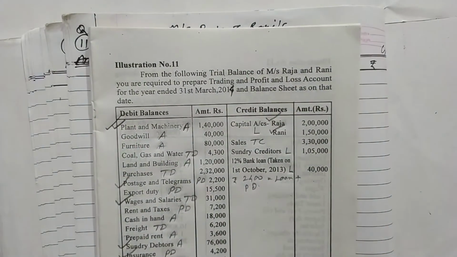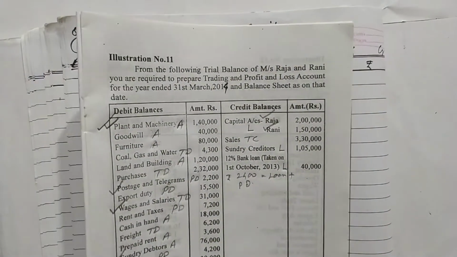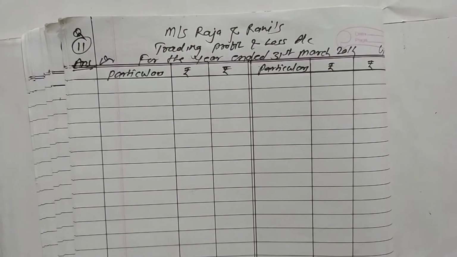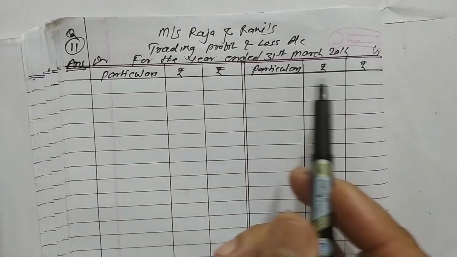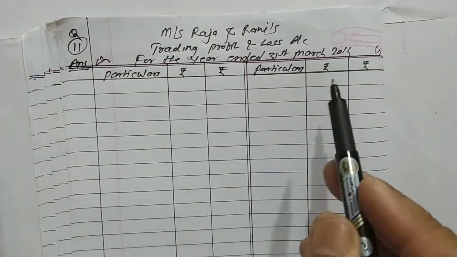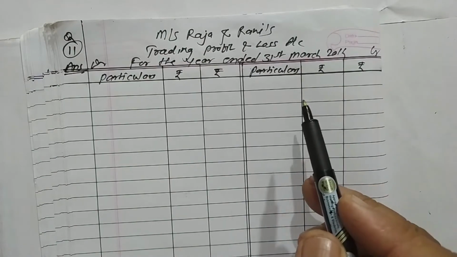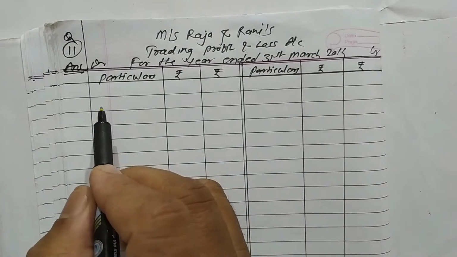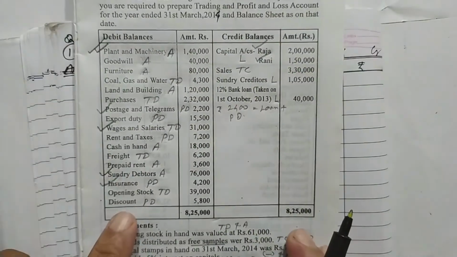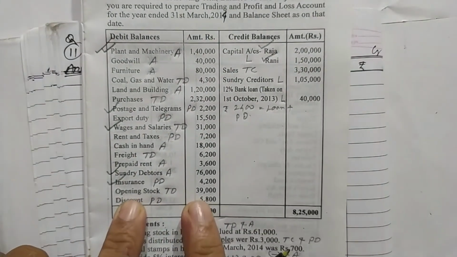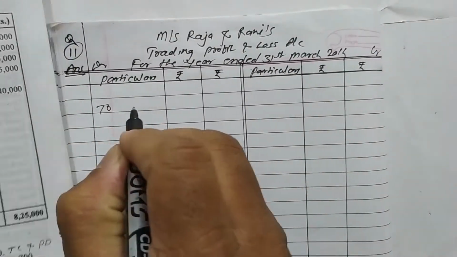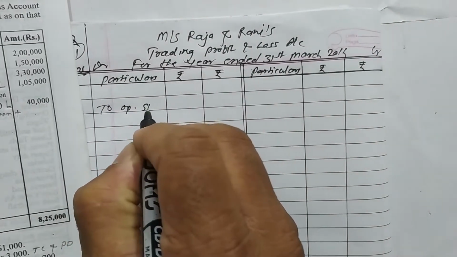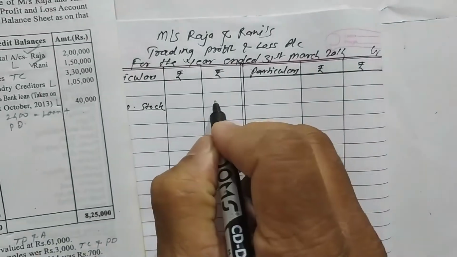Okay. Now we go to the answer sheet. Answer sheet is like this one. Messrs. Raja and Rani trading P&L account for the end date 31st March 14. Debit side, credit side, particulars, rupees, particulars, rupees. First we try to complete the trading account. Here the first placement is opening stock. We find out the opening stock. See, here it is opening stock 39. We write firstly to opening stock, rupees 39,000.